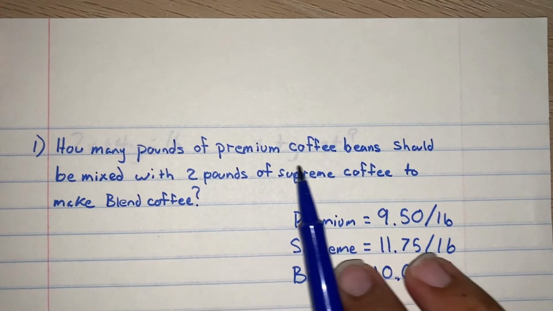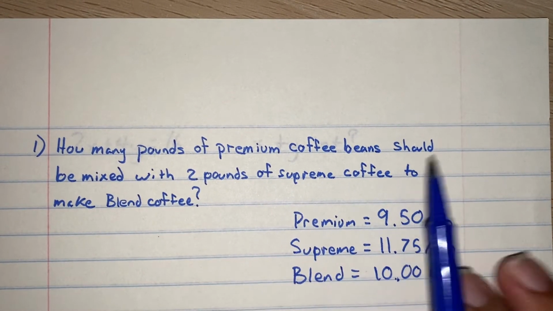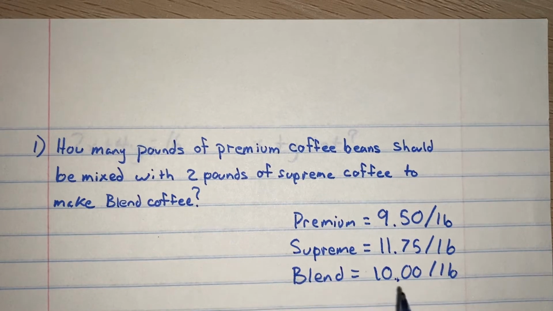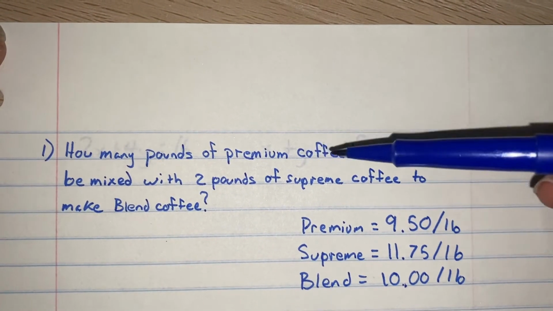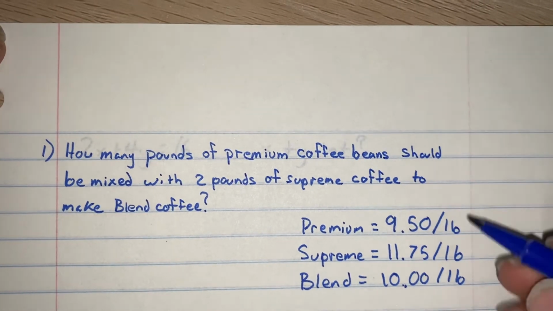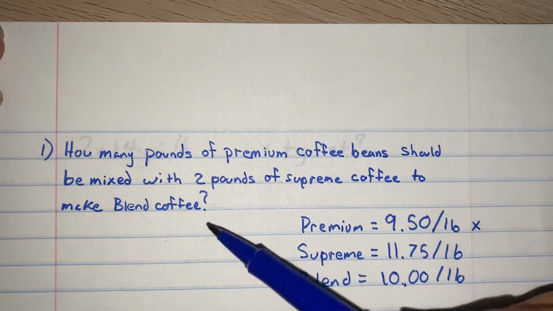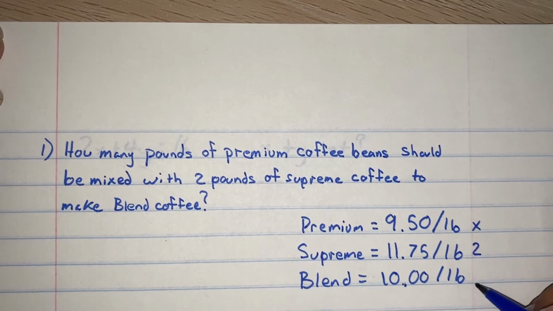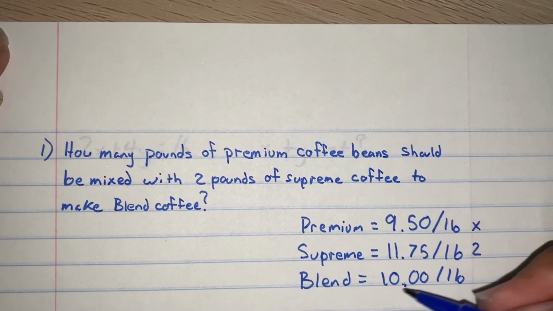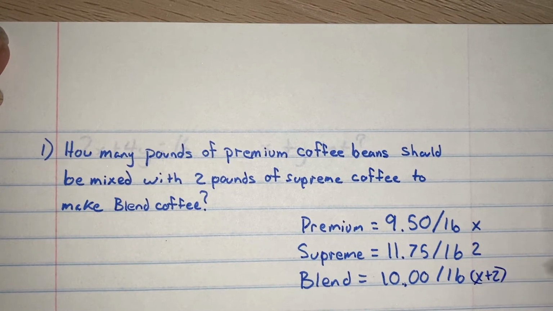How many pounds of premium coffee beans should be mixed with 2 pounds of supreme coffee to make blend coffee? How many pounds of premium coffee, we do not know how much of this we have, so let's put an X there. We have 2 pounds of supreme coffee, so 2 pounds of this. And this is also a mystery. But at the end, we'll be mixing these two, so I'll know that the end result is X plus 2.